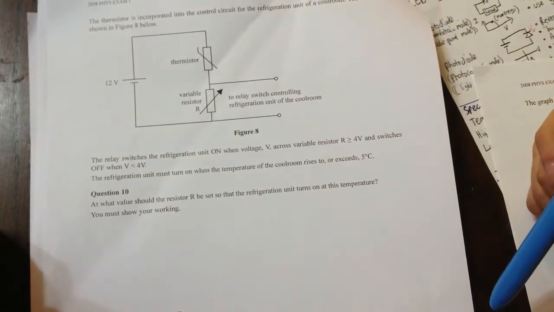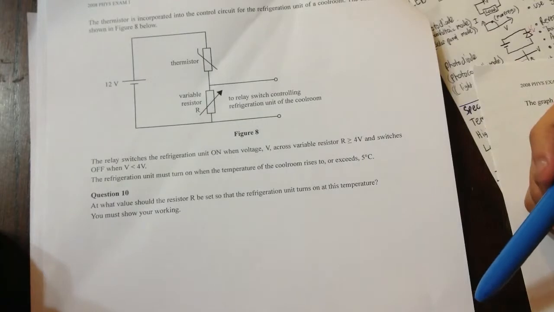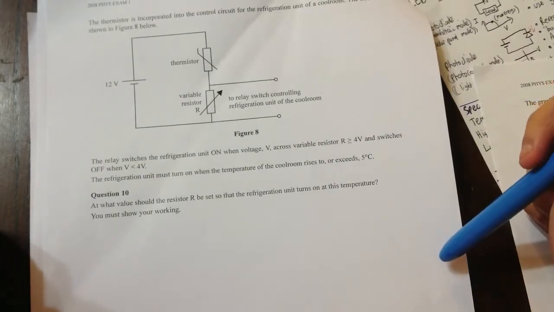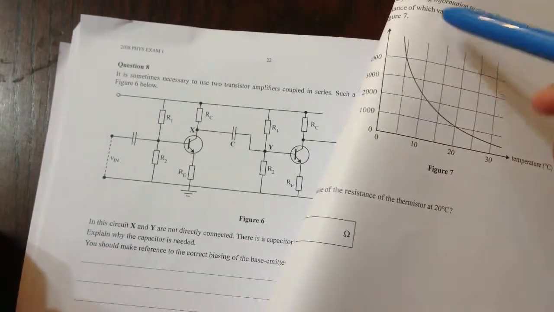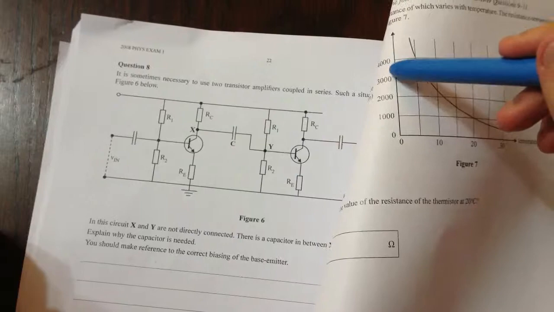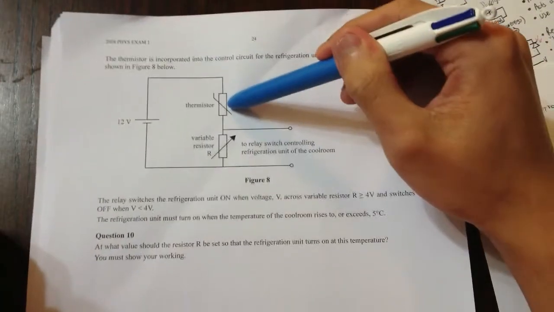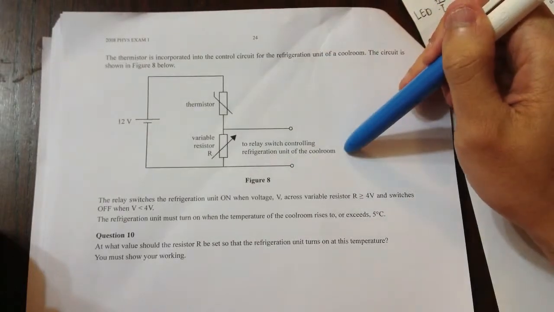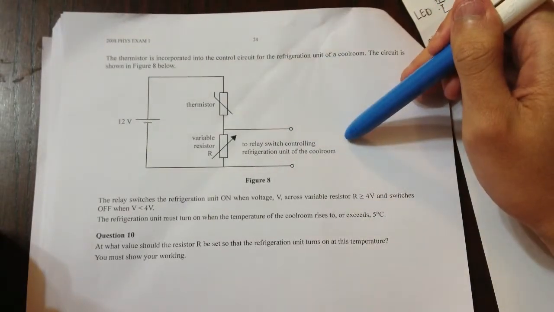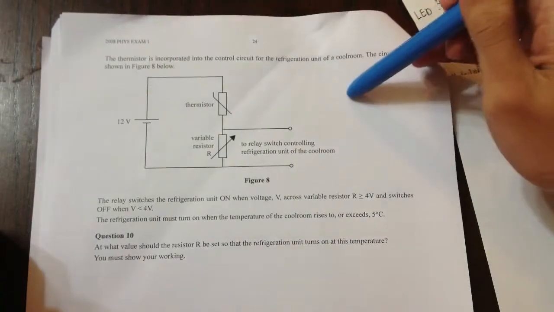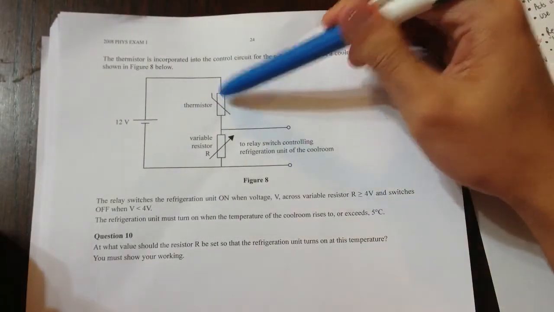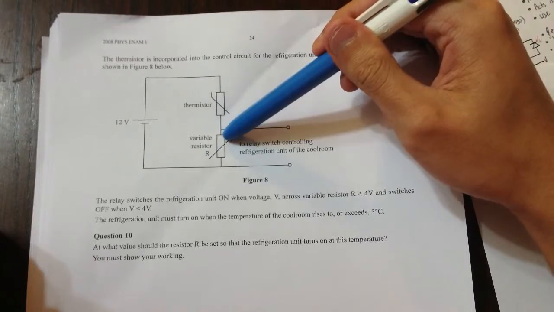It sounds like a complicated question, but all we really need to do is convert our information to things we can use. This is 5 degrees. Our resistor, at 5 degrees, is 4,000 ohms. This is 4,000 ohms. We know this needs to be 4 volts. So if we subtract that, there must be 8 volts happening up here. 4 volts, 8 volts, 4,000 ohms. We want to find out what this resistance is.